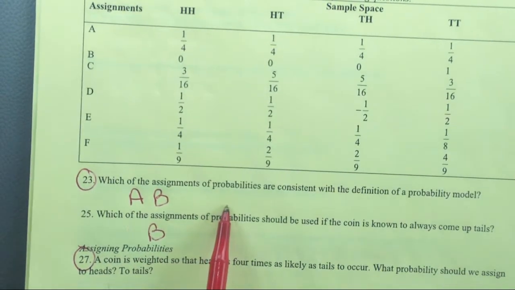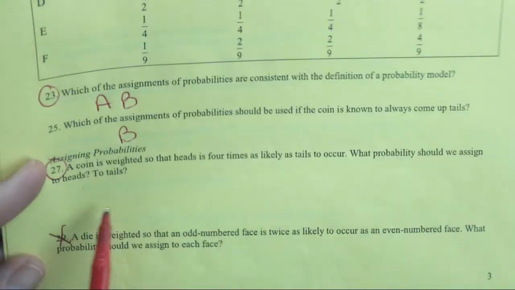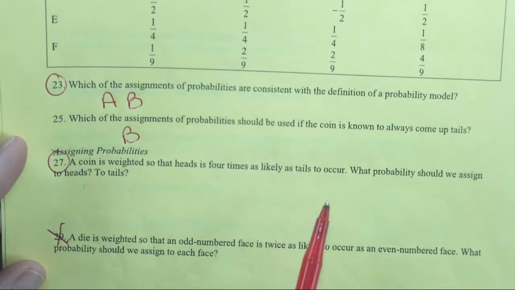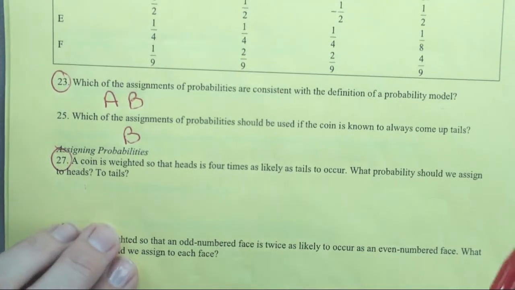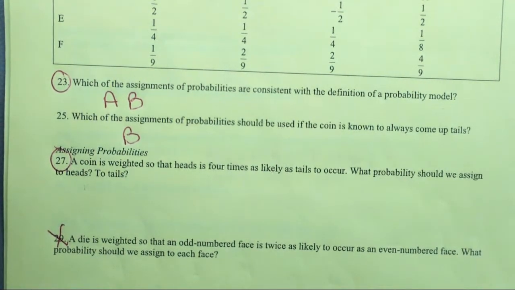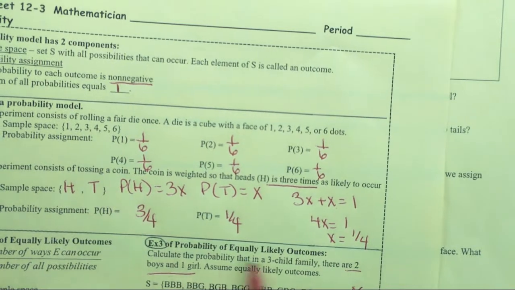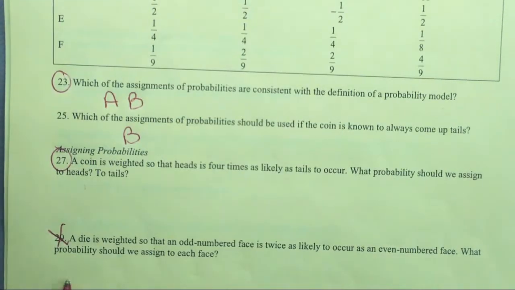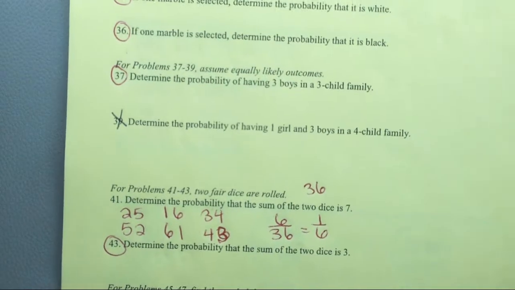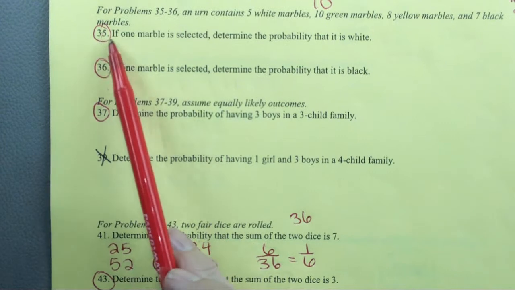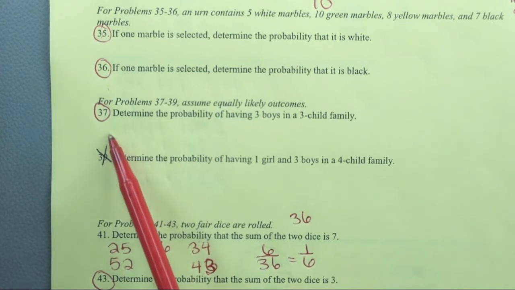23, you still need to finish. We did 25 together. I asked you to go do 27 using your notes. Remember I told you, go back and look at example number 2 right here, where I showed you how to find it if it was weighted. Okay? We got rid of 29. We did 31 and 33 together. You're going to go do 35, 36, and 37.